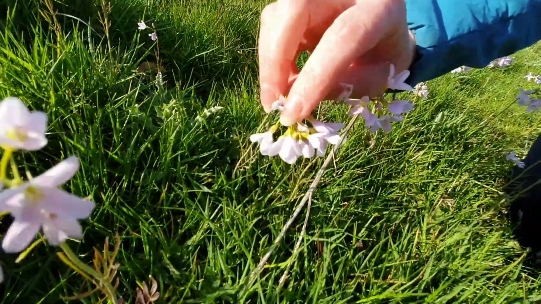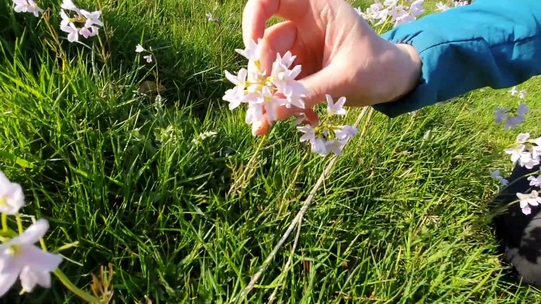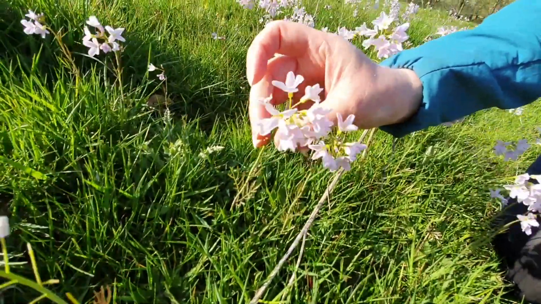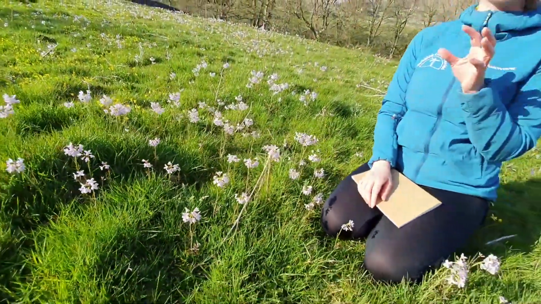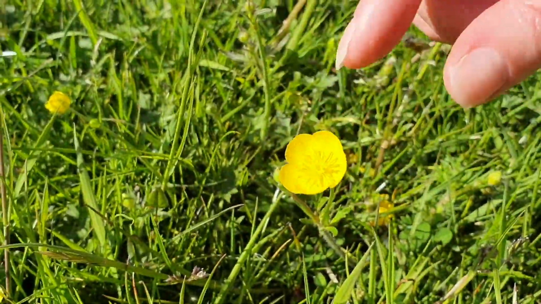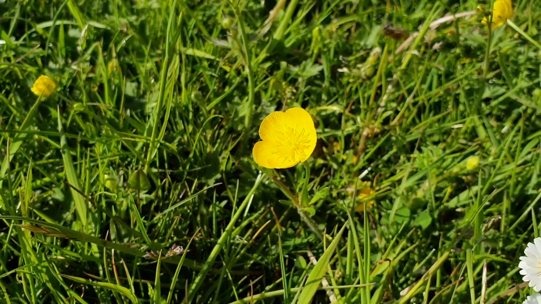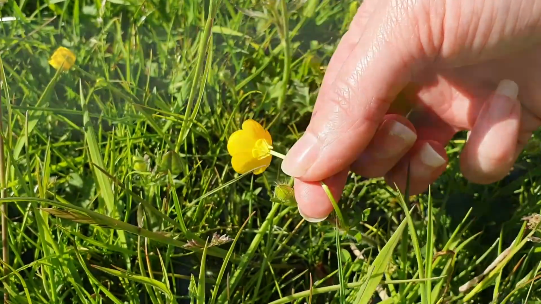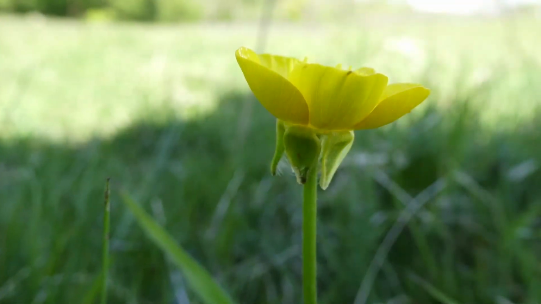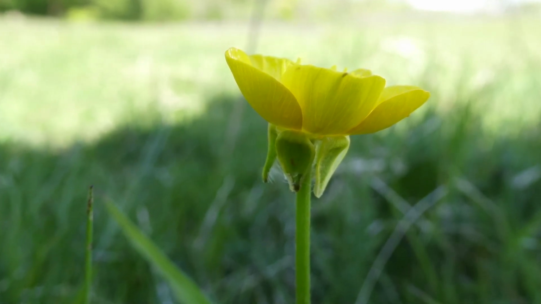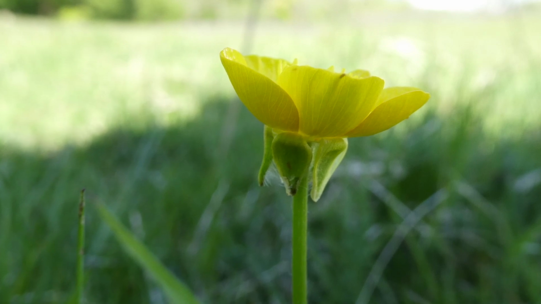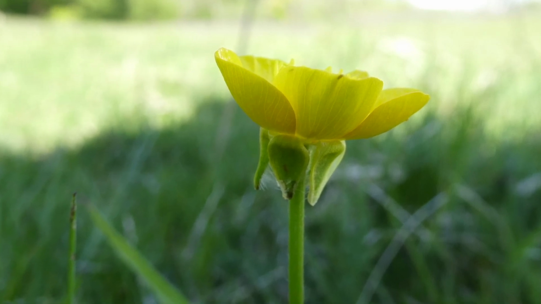And a lovely example of what looking at the sepals can do for you is to look at different types of buttercups. This is the bulbous buttercup. And how do I know? Well, if you look underneath, you can see that the sepals are actually turned back on themselves. So this is the bulbous buttercup, and that's a really distinctive thing.